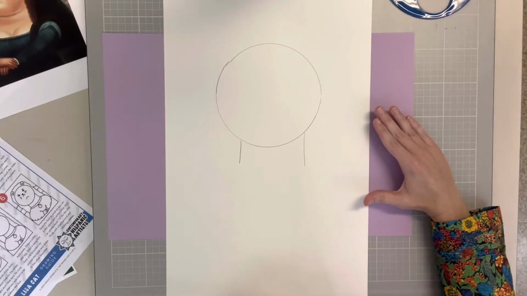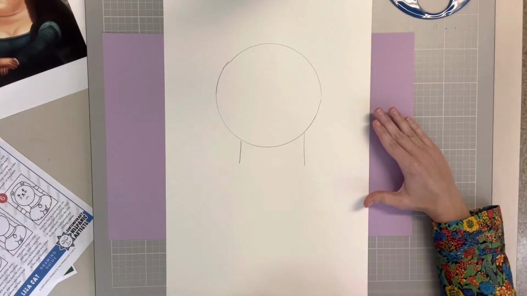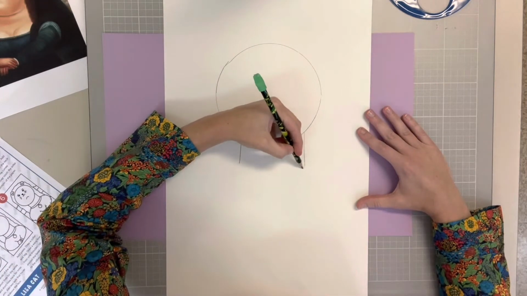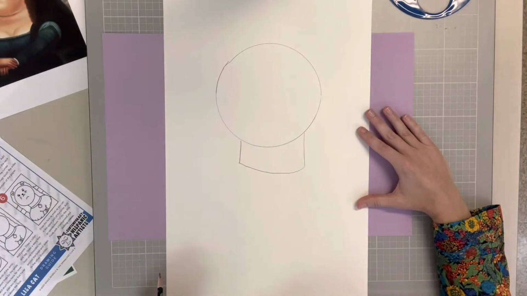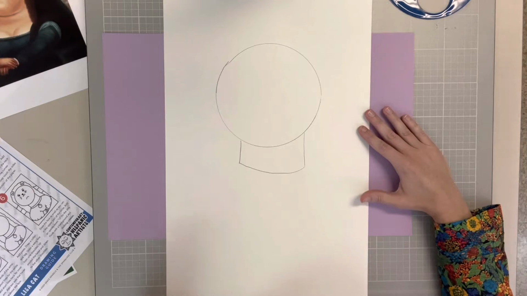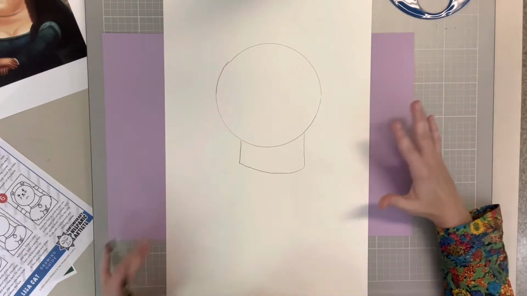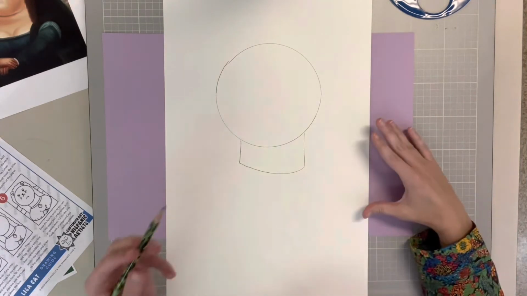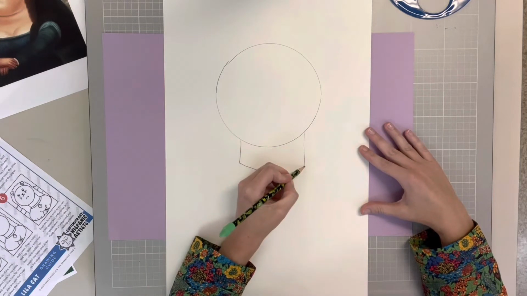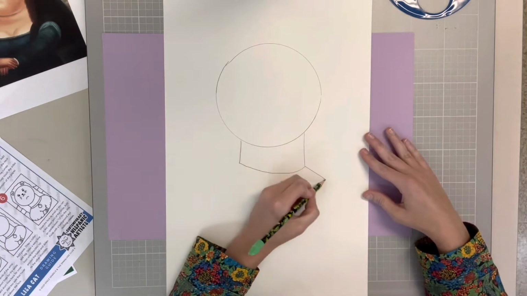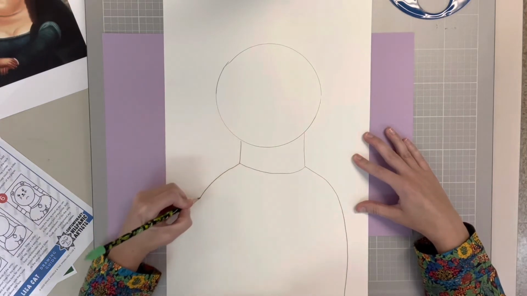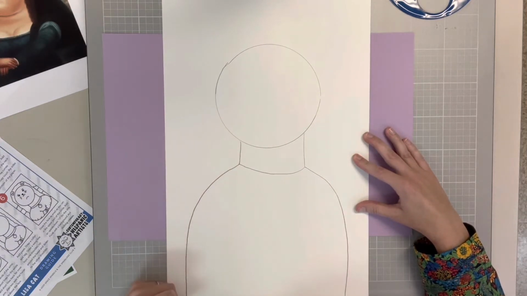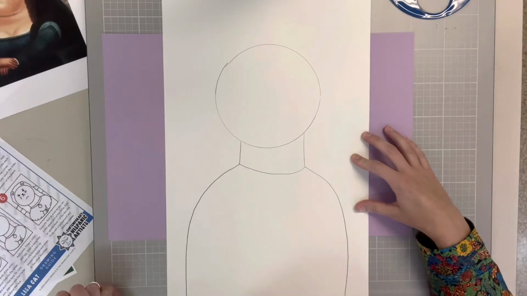Okay. After that, I'm going to connect the neckline. And I'm gonna draw two shoulder lines that is also going to be the top of the dress. The shoulder lines are gonna go out a little further than the head. Okay.